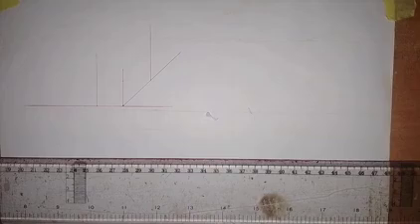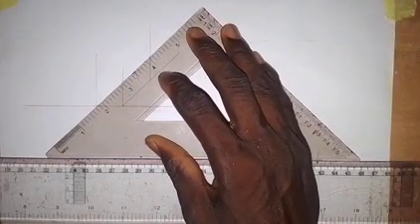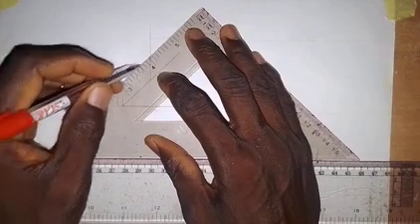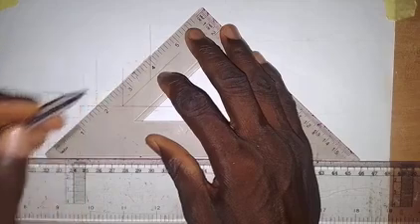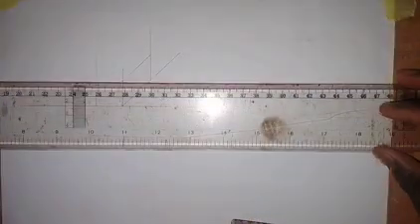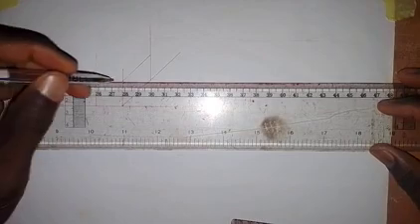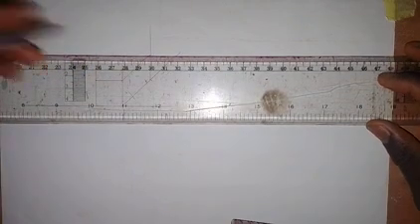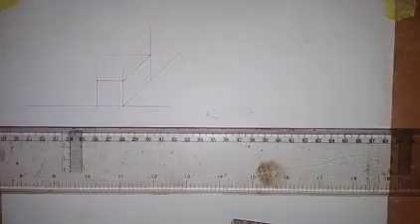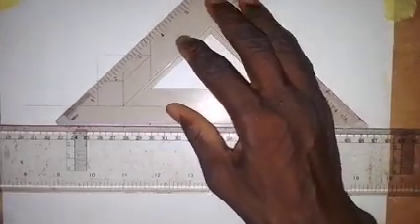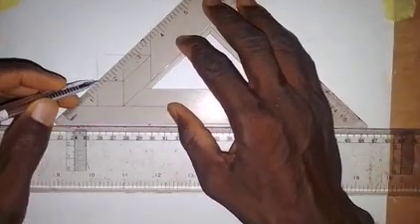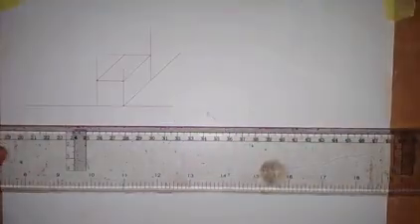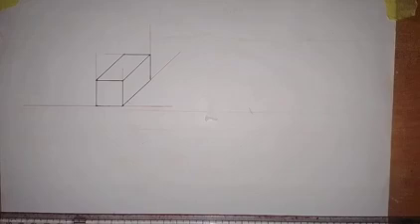Then we are going to use our 45 degrees set square to draw this line, from here to meet this line. Then I'm going to draw a horizontal line from this point to this side, and coming here also I will draw a horizontal line. Then with my 45 degrees set square I will transfer this point backward to complete the oblique object.